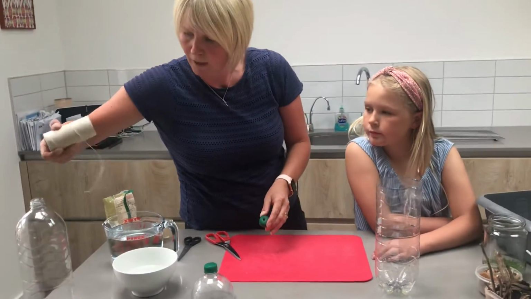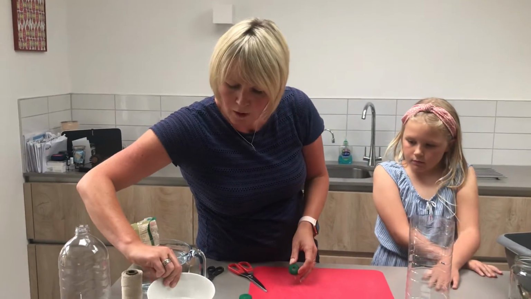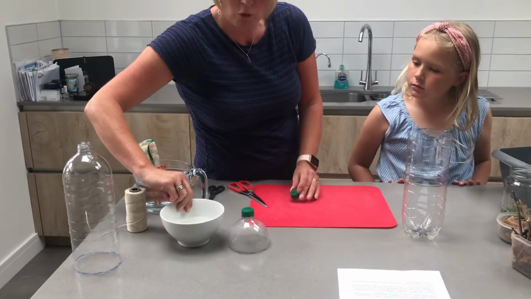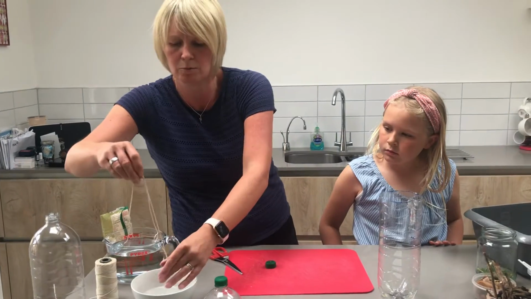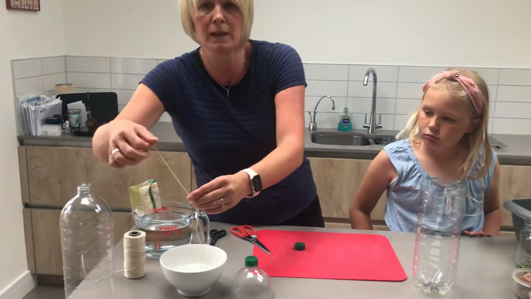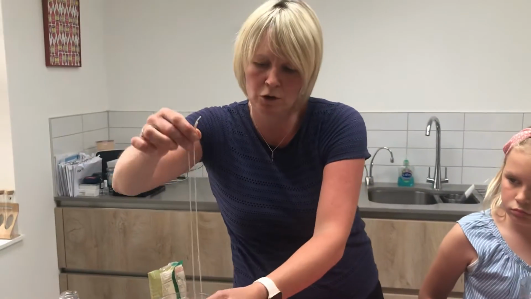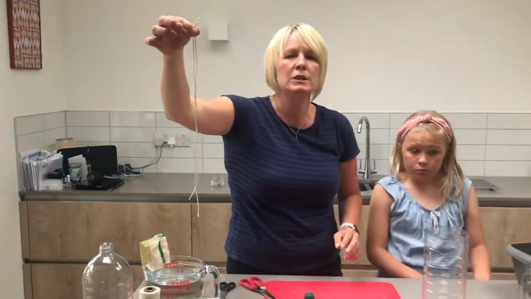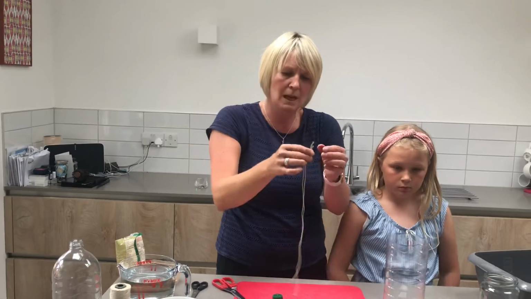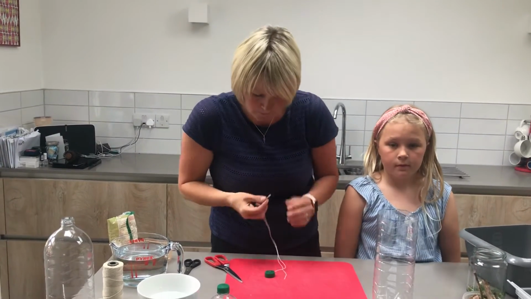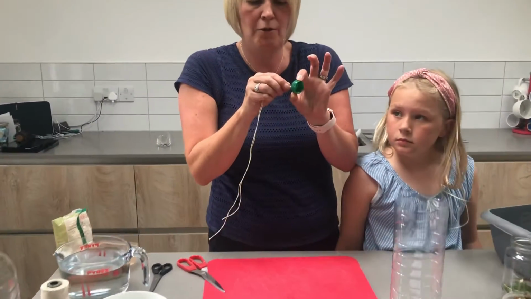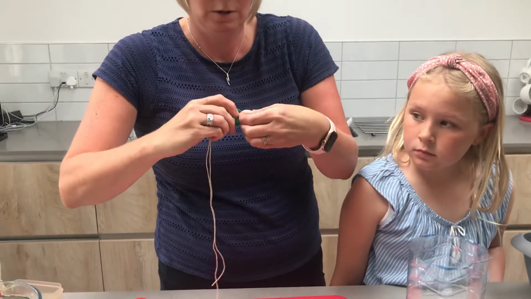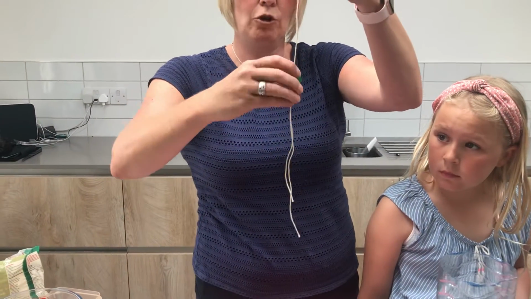Now, I've got my string here, and what I've already done is pre-soak a couple of lengths of it, so it's already absorbed quite a lot of water. I've got 2 reasonable lengths of string, maybe about 30 centimetres. I'm going to thread them through, pulling them about halfway through.